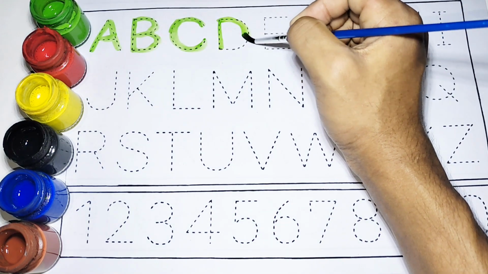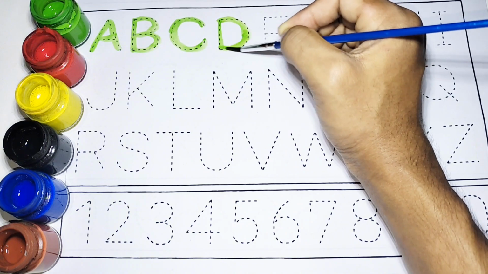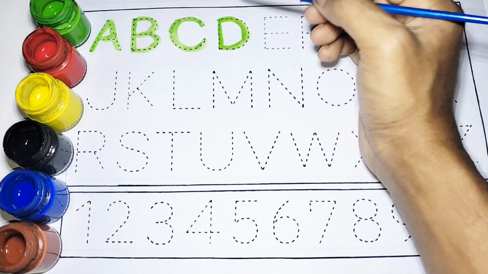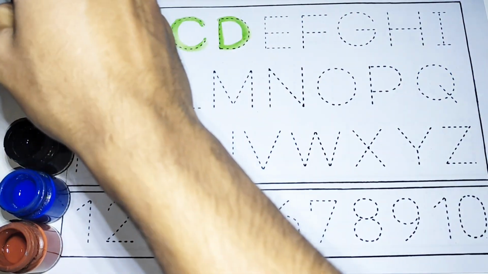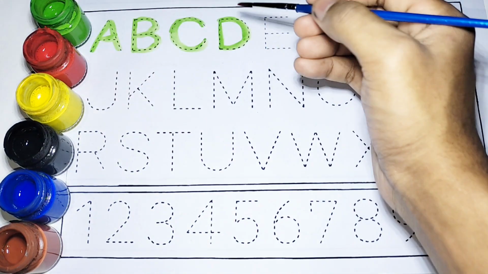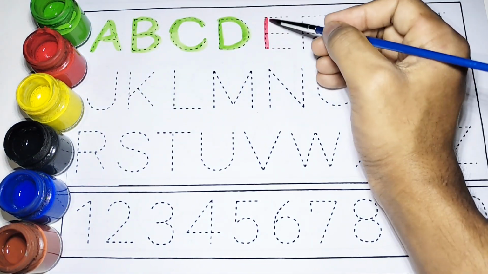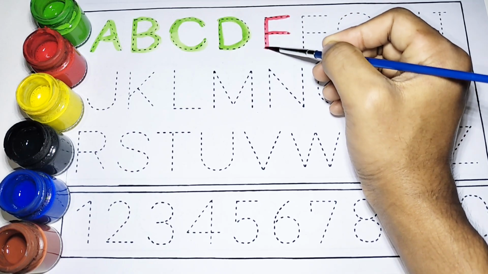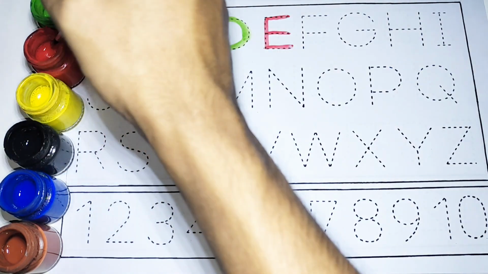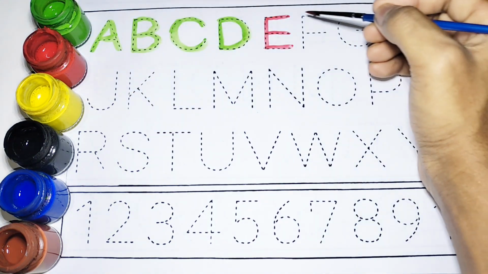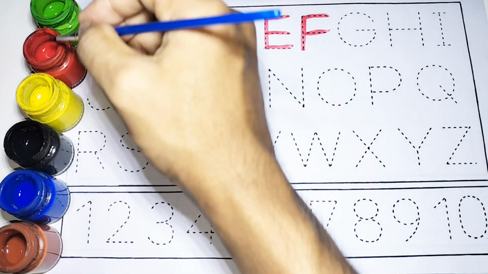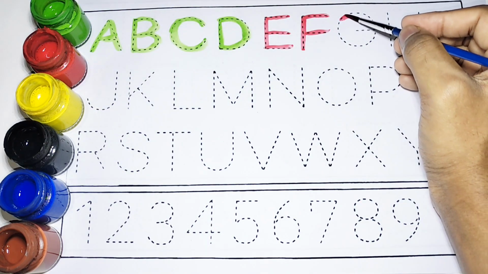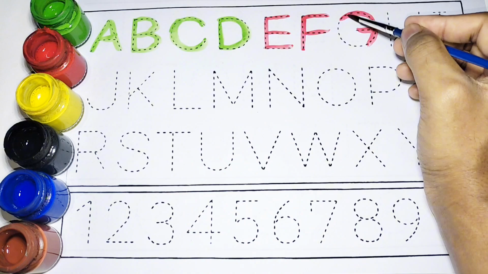The next one is D. Now we draw D. D for dog. Kids, the next one is E. Now we use red color. E for elephant. And the next one is F. F for fish. Now we draw G. G for goat.